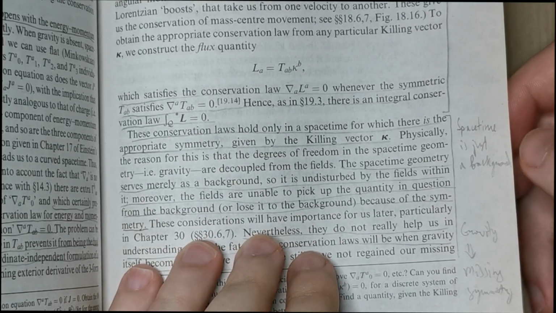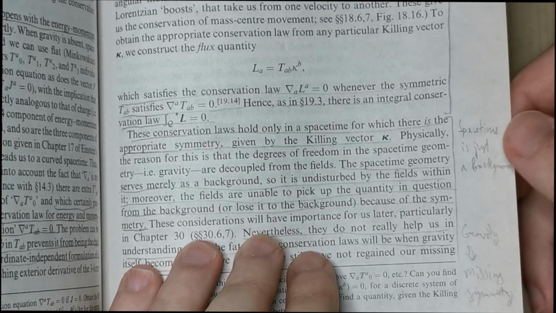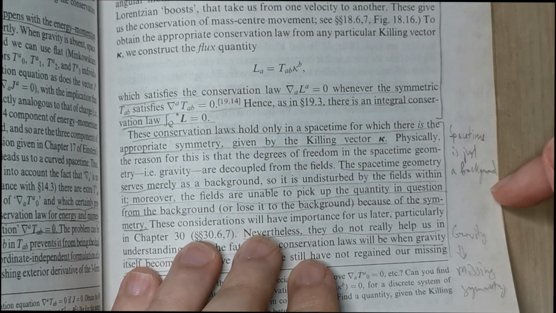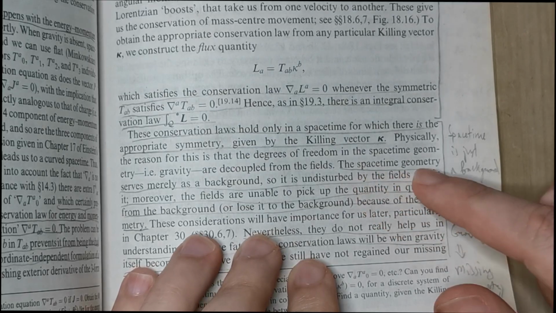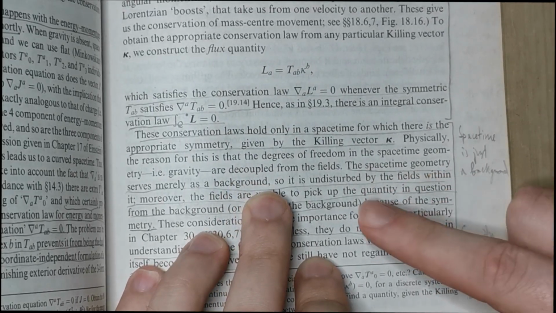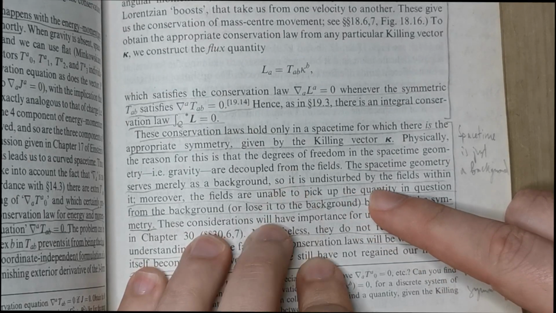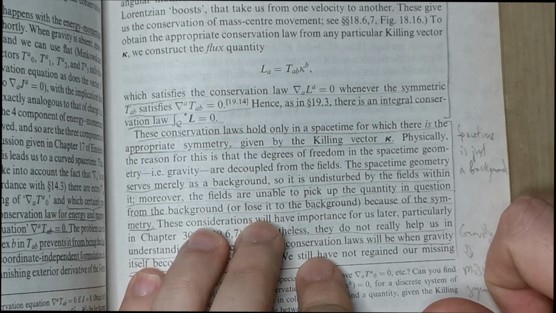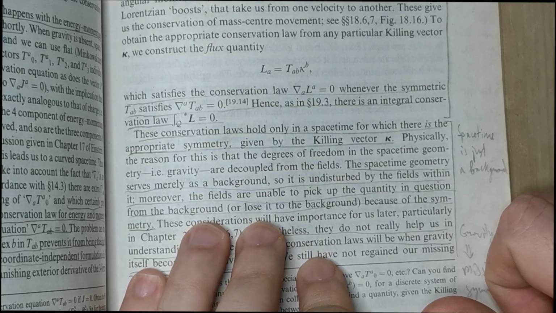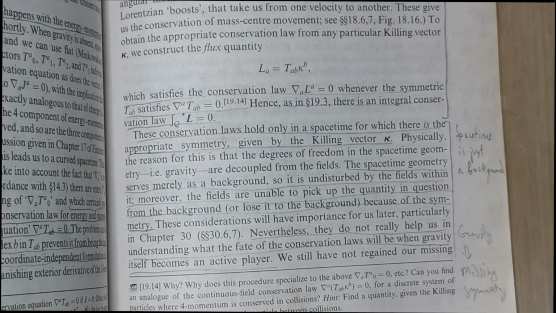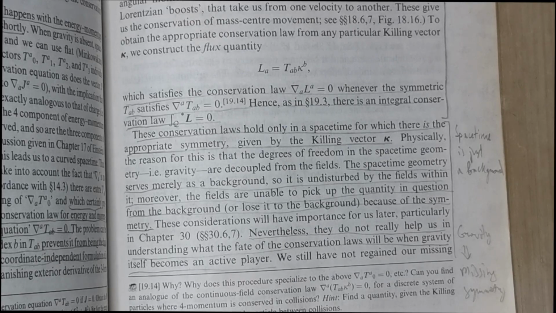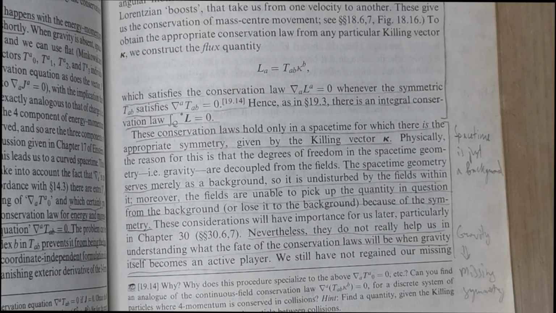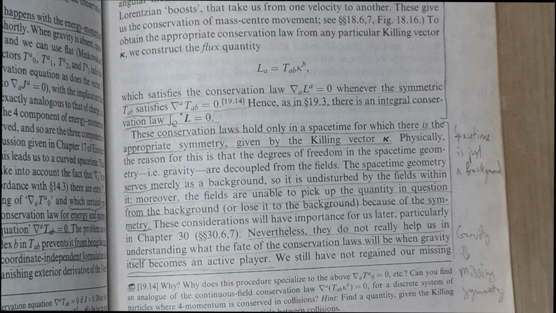Yeah, and maybe the question you have asked is connected with this paragraph here about the theme called space-time is just a background. And you can see here that the space-time geometry serves merely as a background, so it is undisturbed by the fields within it. And moreover, the fields are unable to pick up the quantity in question from the background or lose it to the background because of the symmetry. I'm not sure about the interaction. Do fields have a mass? Yeah, they should probably, right?